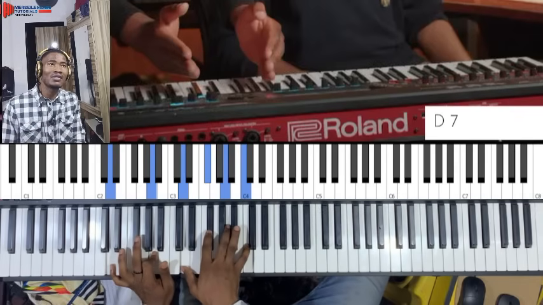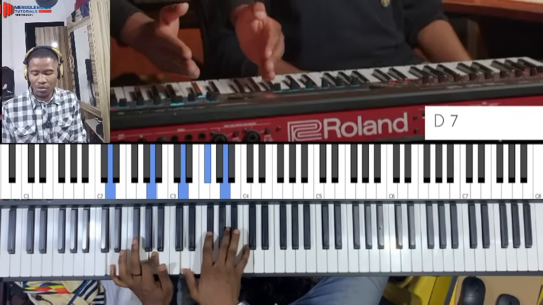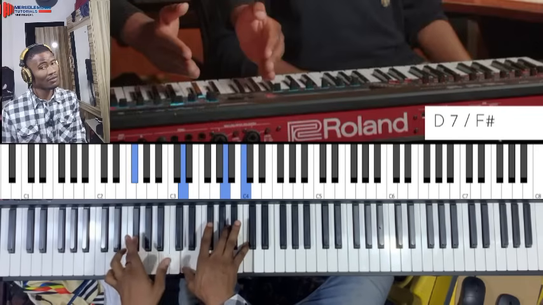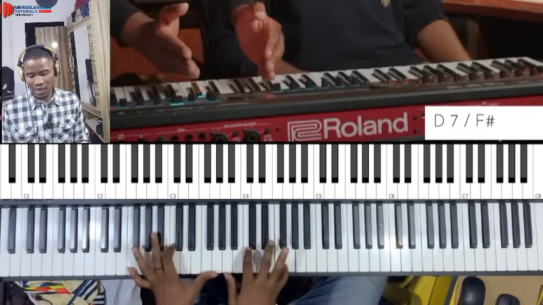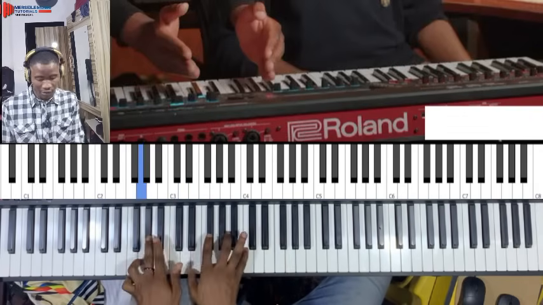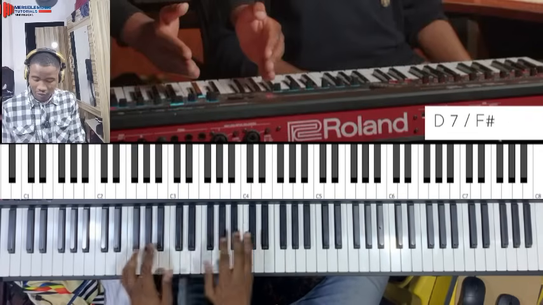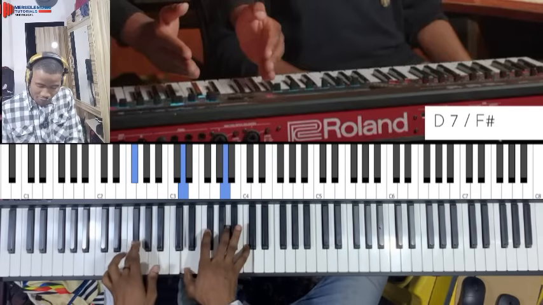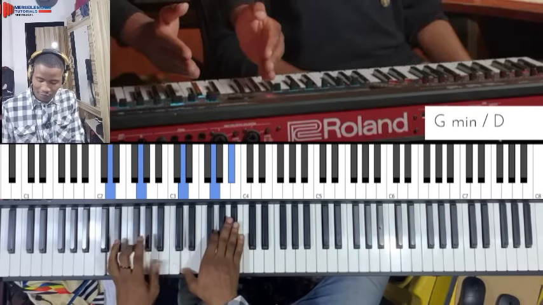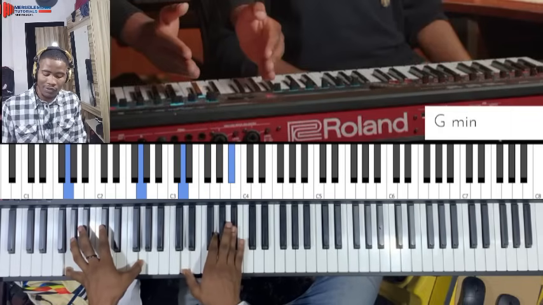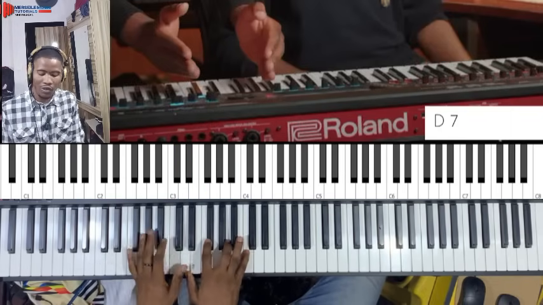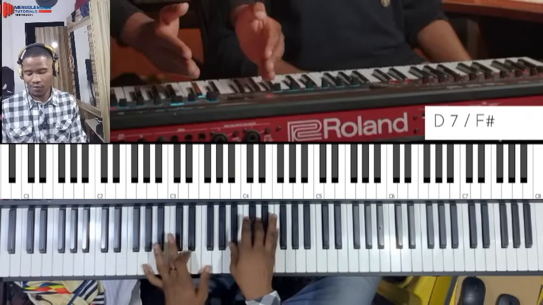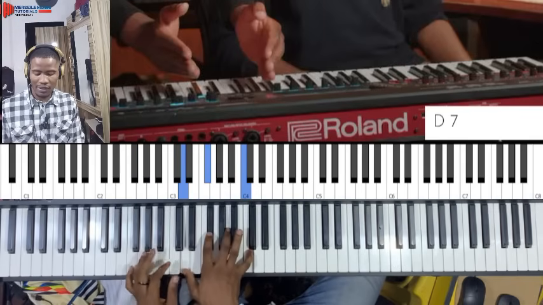So on this D, I could play anything interesting right now. I could voice the chord, I could make it rootless. This is the main chord here, right? So I could pick this note and put it on my left hand. You see? So that's still the D7 chord there. I could play it like this to change the voicing.